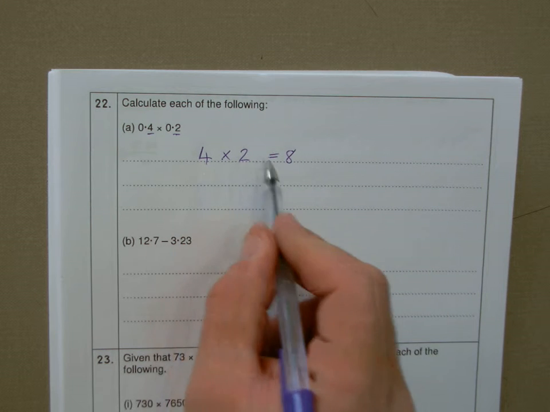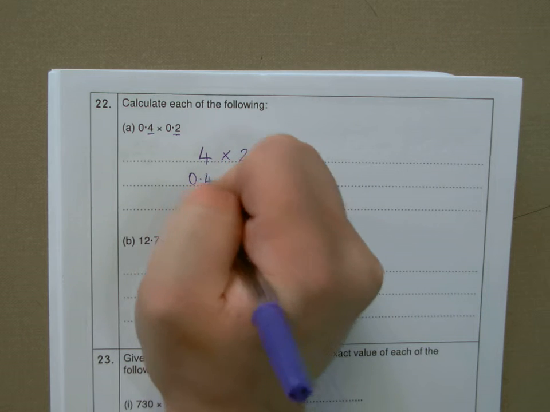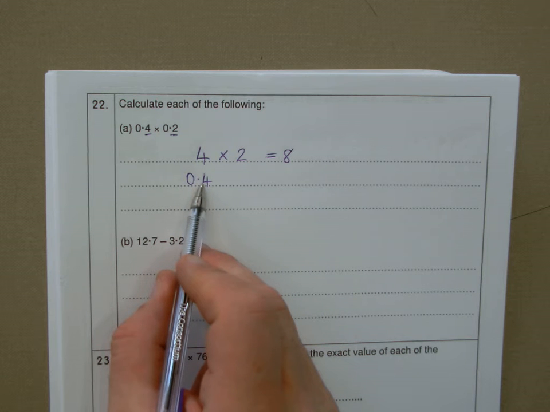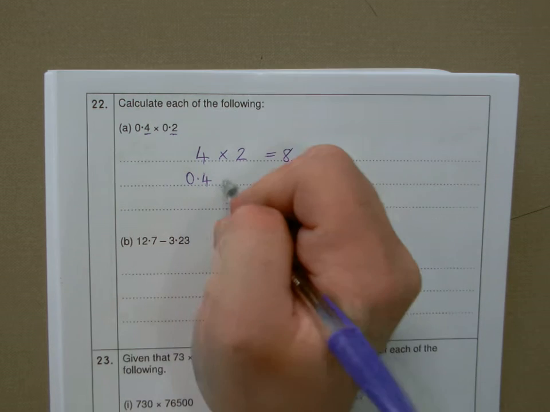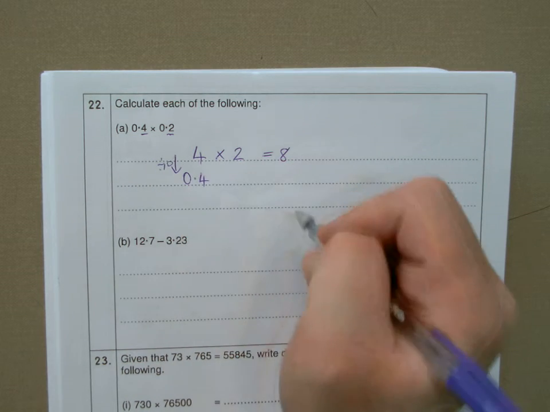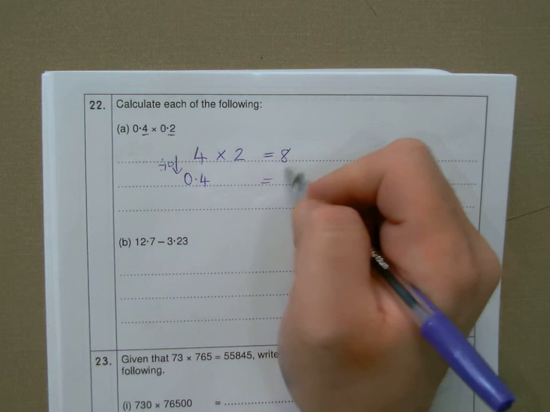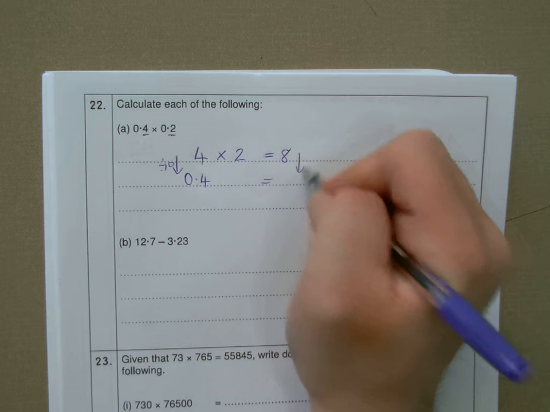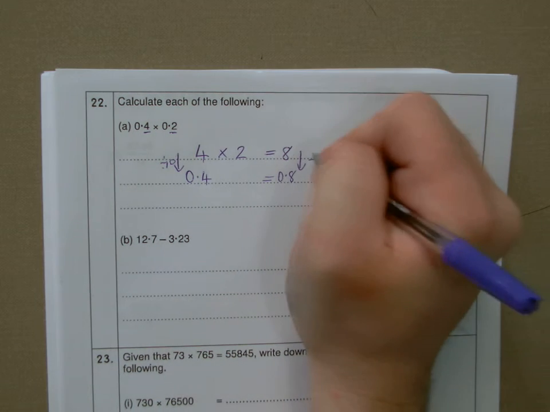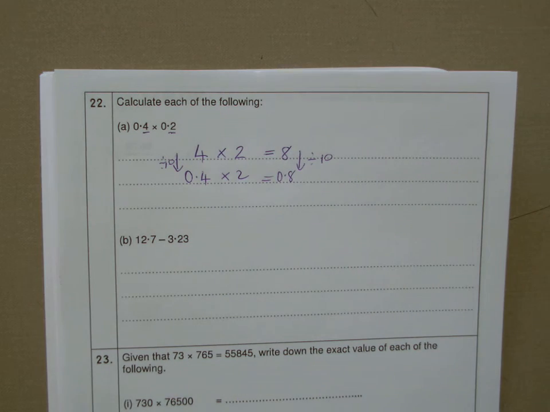If we've got 4 times 2 is 8, what I can do then is I can change that to 0.4. Okay, and if you think about it, to get from 4 to 0.4, I have to divide by 10, don't I? Okay, so dividing this by 10 will give me 0.4, but because I've divided this side by 10, I need to divide that side by 10 as well. Okay, so I'll get 0.8, because 8 divided by 10 is 0.8. So that's just by changing 4 to 0.4, all right?